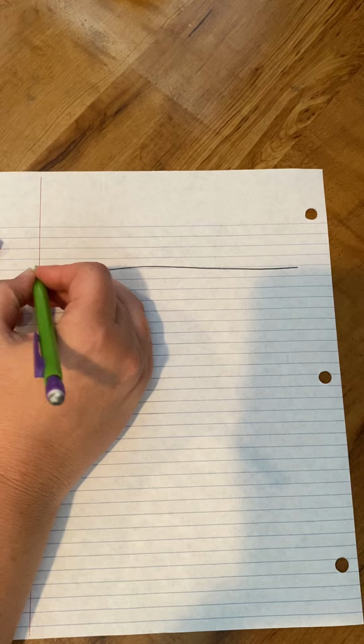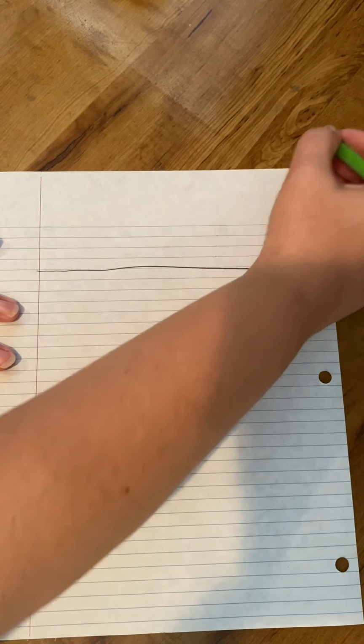I would like you to do the same thing on your paper. Count yourself 5 lines and then draw a line tracing that 5th line all the way across. Try to make it as straight as possible. We don't want it to go down the page or up the page because we're going to have to write on these lines. So go ahead and count your 5 lines from the top and trace that line all the way across.